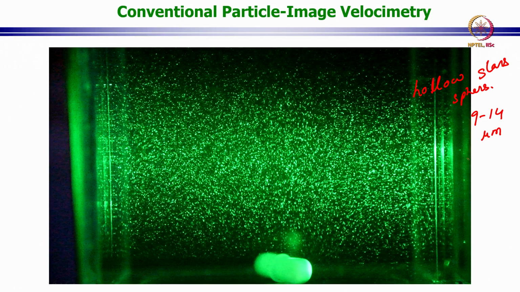There is a laser shining from the side, and the hollow glass spheres are just scattering that light, appearing green in the image because the imaging is being done with a DSLR camera, which is a color camera.